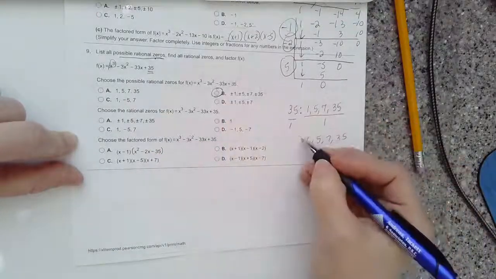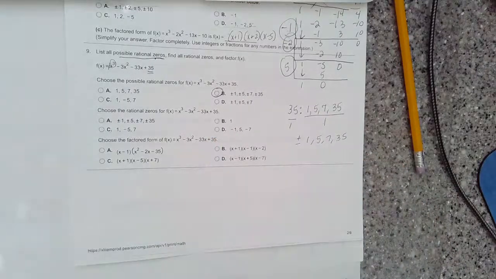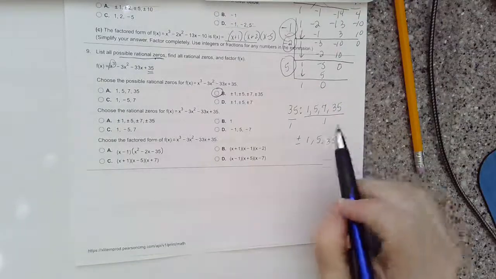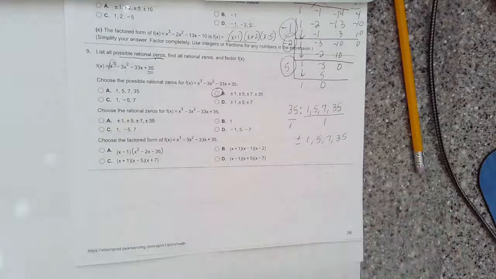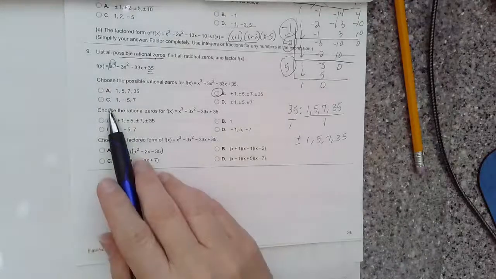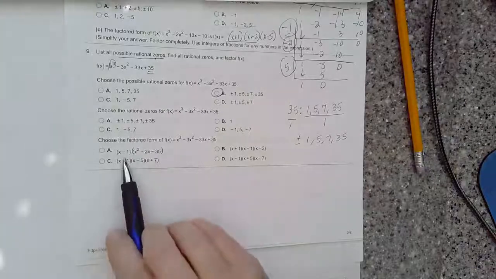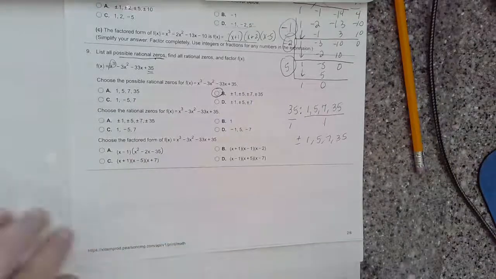And it could be positive or negative. You'll notice it has a plus or minus because we don't know the sign of the zero. We just know to use these numbers, the positive or the negative. Then in the next question it says, now figure out which ones work. Choose the rational zeros. Well, we're choosing the ones that work, so then we're going to find how to factor it after that. So which ones work, in other words?